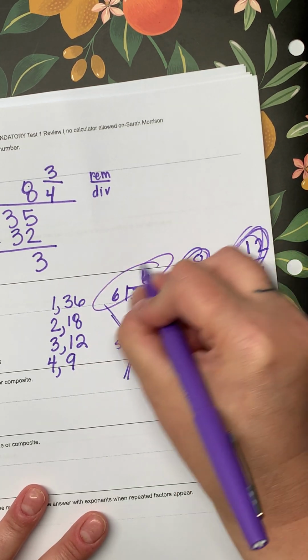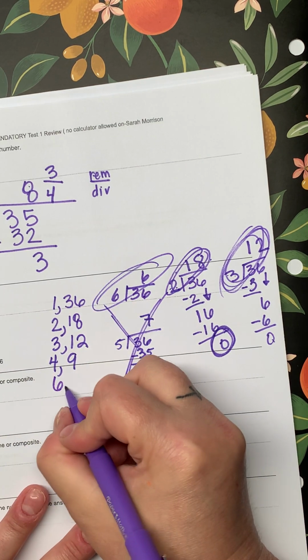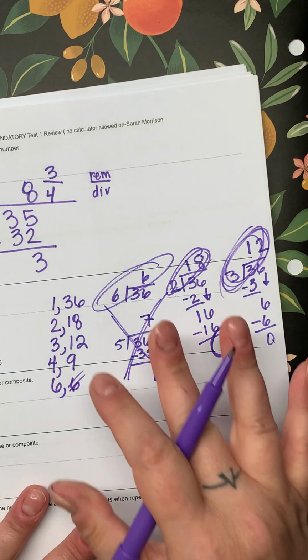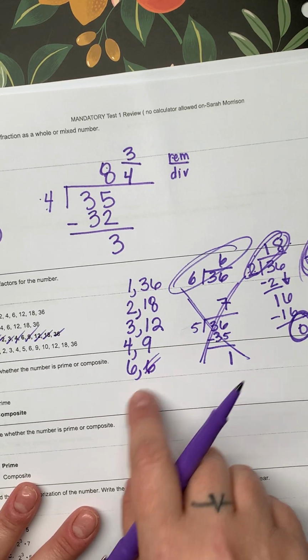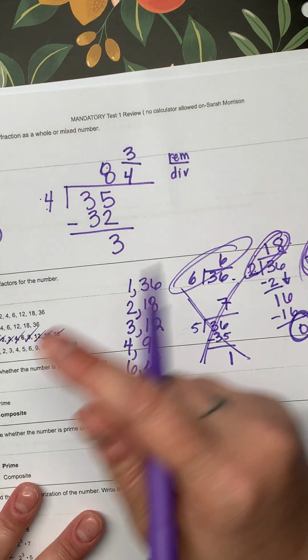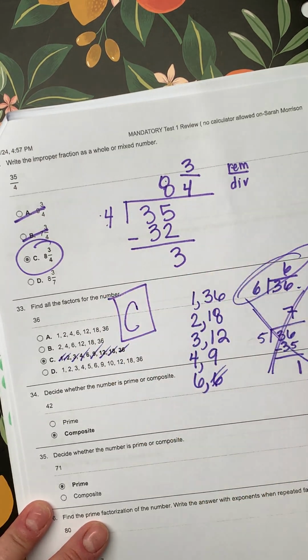So 6 and 6 are also a factor, but instead of writing 6 comma 6, we just write it once. So if you keep going, if you tried 7, 7 would not go into 36. 8 would not go into 36. No other numbers would go into 36. So our answer is C.